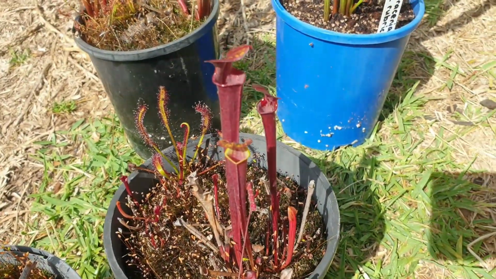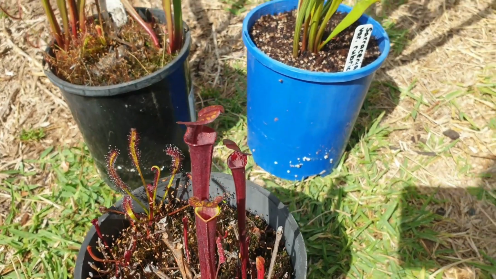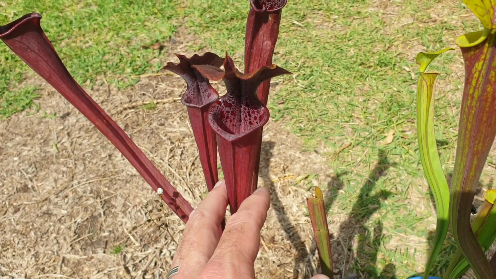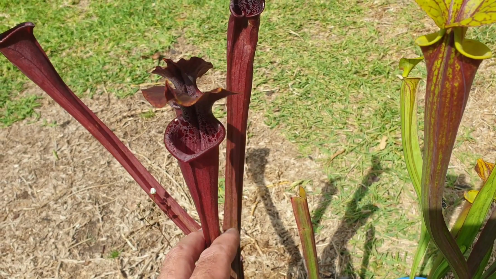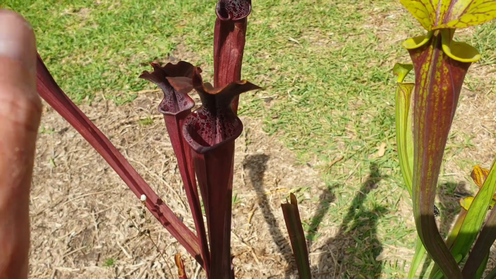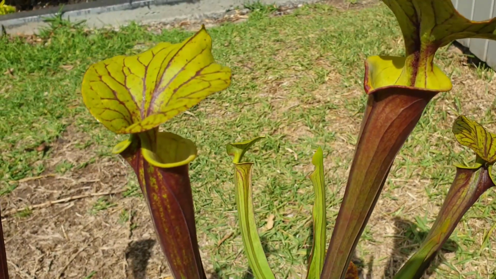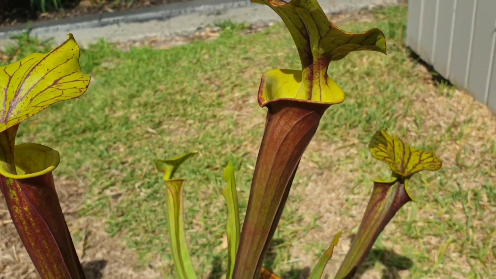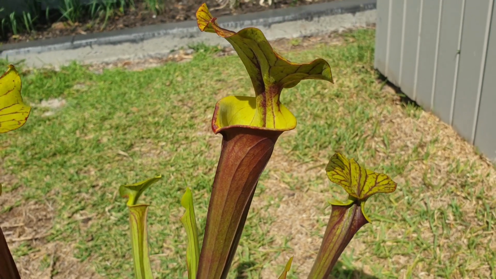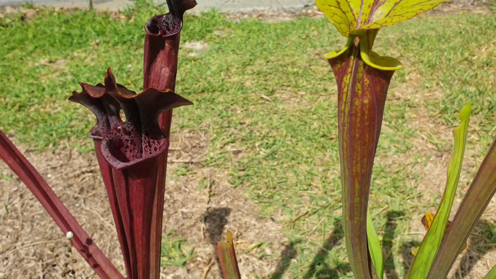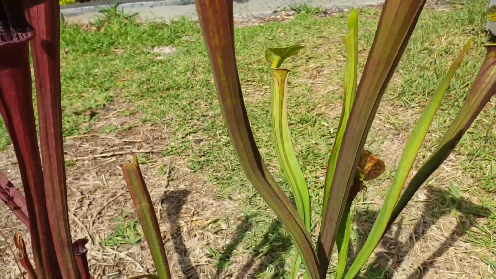Now these seedlings are the result of cross-pollinating this hybrid over here, this all burgundy red pitcher, and transferring the pollen from that flower onto this rubra variety. So I was expecting red, and also a little bit of yellow as well.